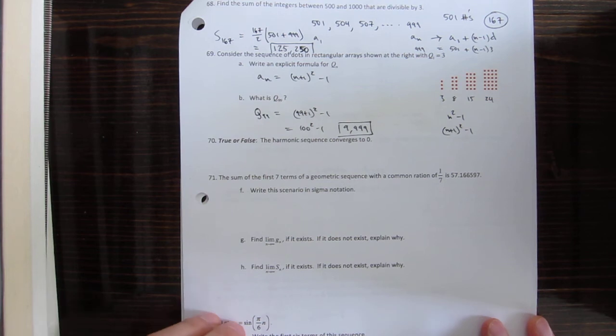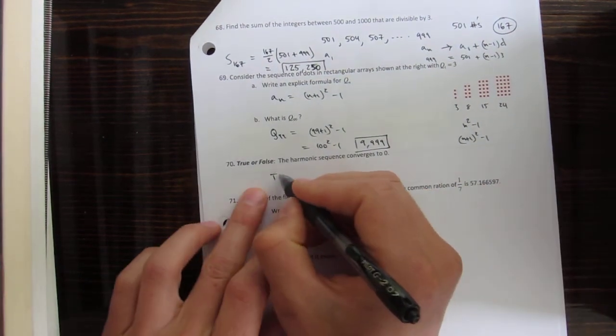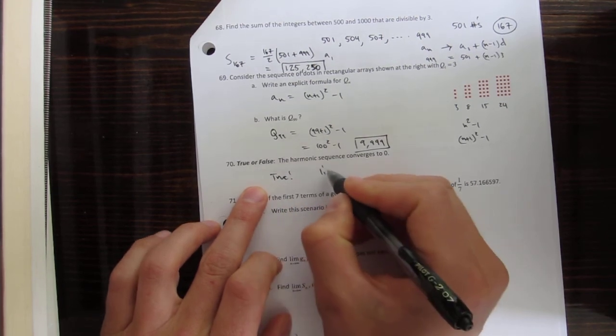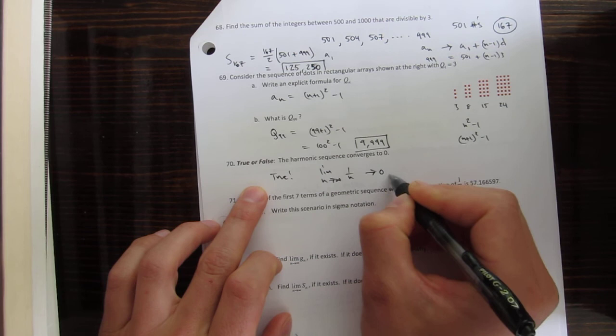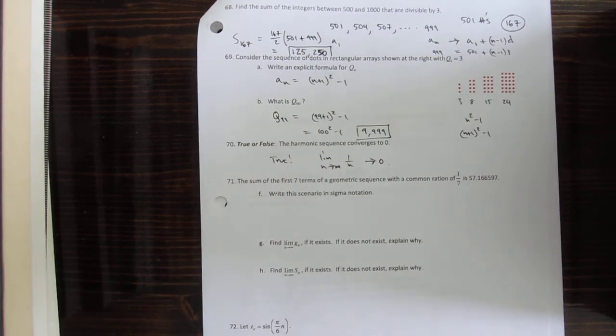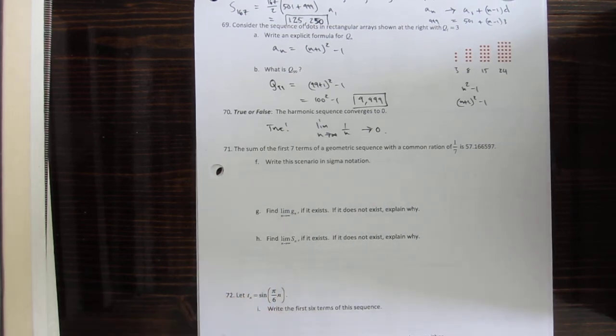70 says, true or false, the harmonic sequence converges to 0. This is true. The limit as n approaches infinity of 1 over n definitely approaches 0 because 1 over n gets small as n gets large.